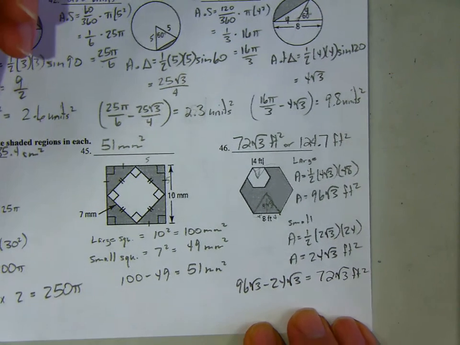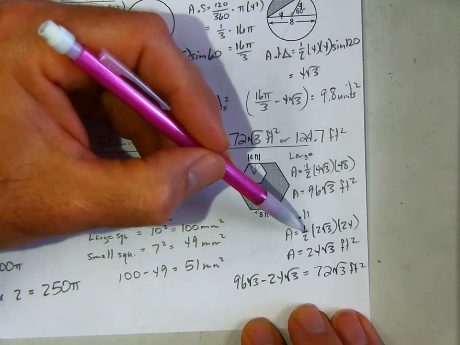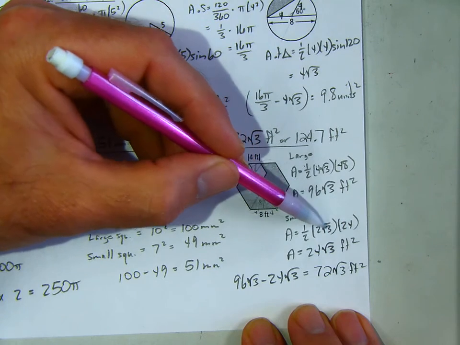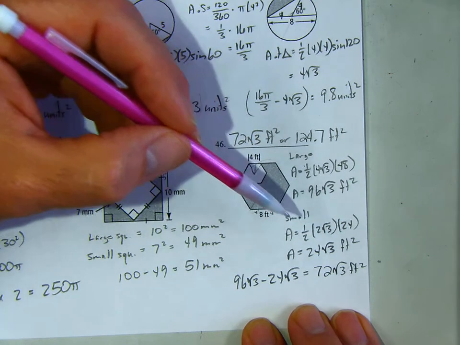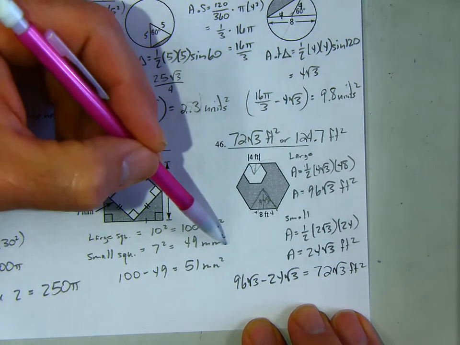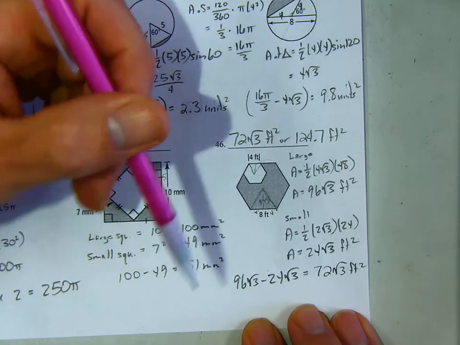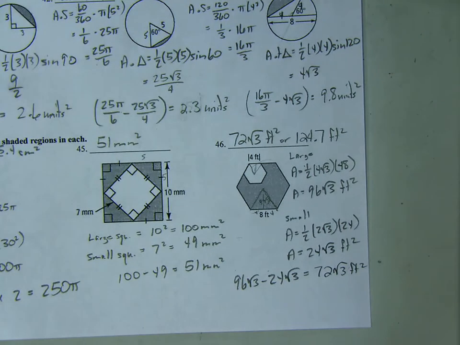And for the small one, like I said, the apothem would be 2 square roots of 3. So 1/2 of 2 square roots of 3 times 4 times 6 is 24 for the perimeter, and I got 24 square roots of 3. So the shaded region will be the large one minus the small one. So 96 square roots of 3 minus 24 square roots of 3, or 72 square roots of 3, or 124.7 feet squared. So those are all the answers on the study guide.